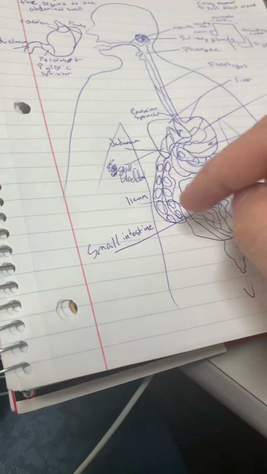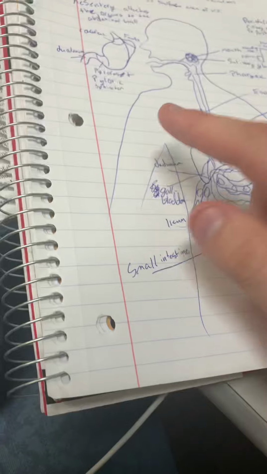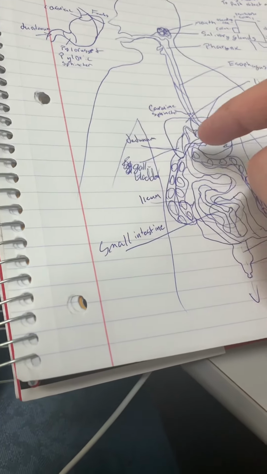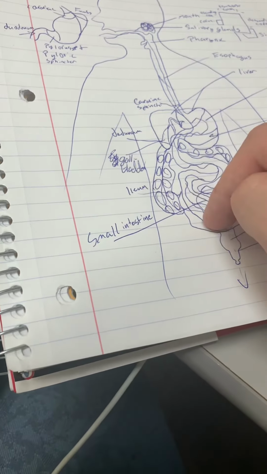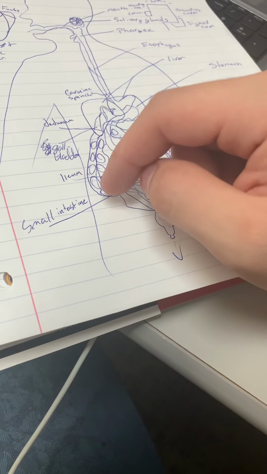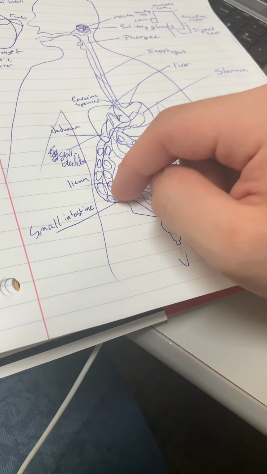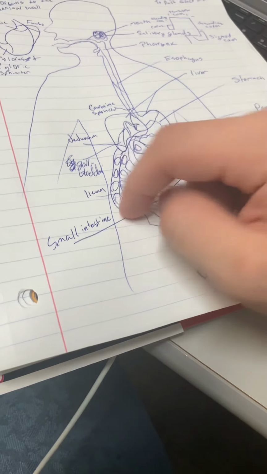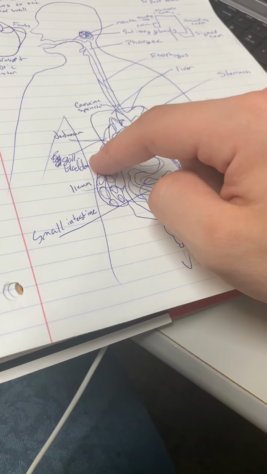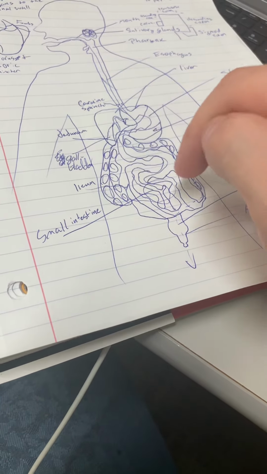Inside of our small intestines, we have three different areas. We have up here where I showed, we have the duodenum, which is where the stomach and the small intestine connect. Then we have the ileum area. Now that is basically just before it connects to the large intestine, and then we have the jejunum, or however that's pronounced, and that's the area following the connection to the stomach.